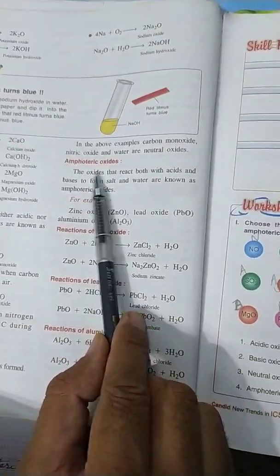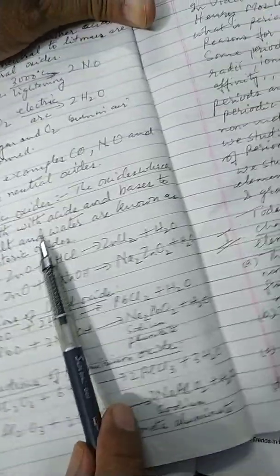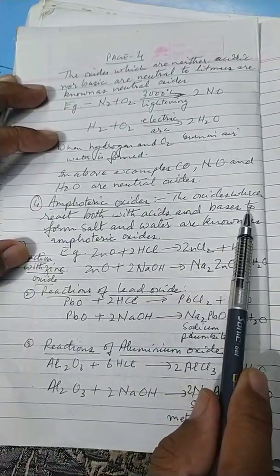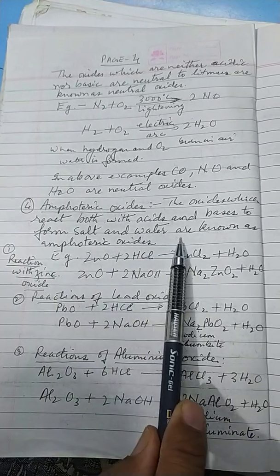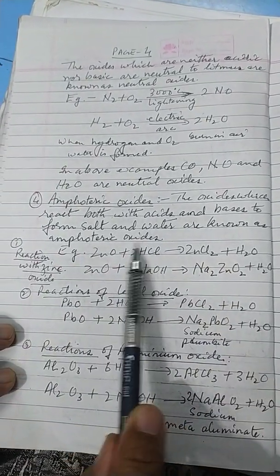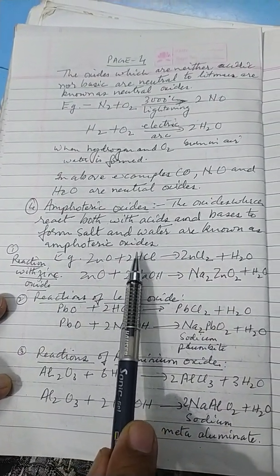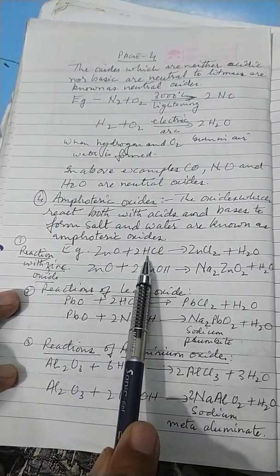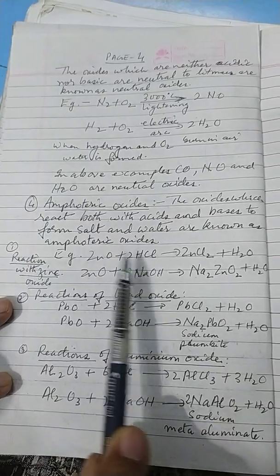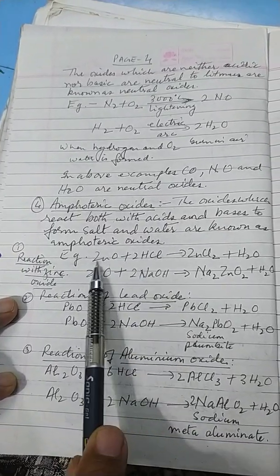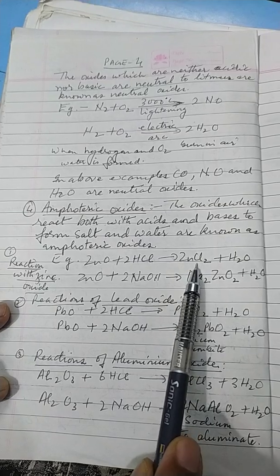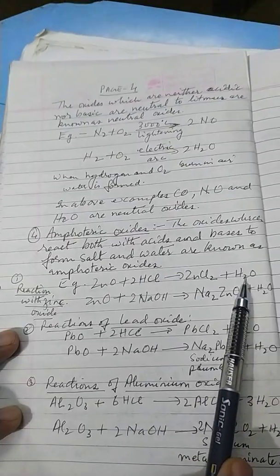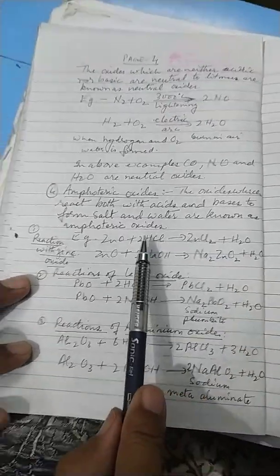What are amphoteric oxides? The oxides which react with acids and bases to form salt and water are known as amphoteric oxides. Like we have the reaction with zinc oxide. Zinc oxide here reacts with hydrochloric acid. This is a base, this is an acid. They combine to give a salt, zinc chloride, and water is released. So this is an amphoteric oxide.